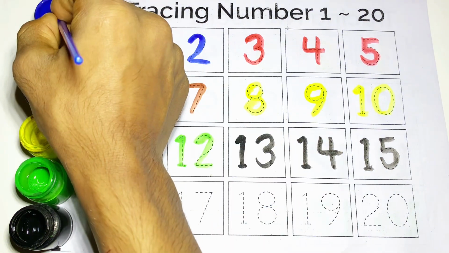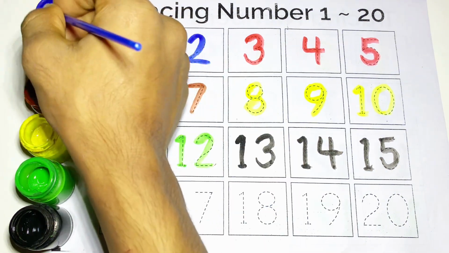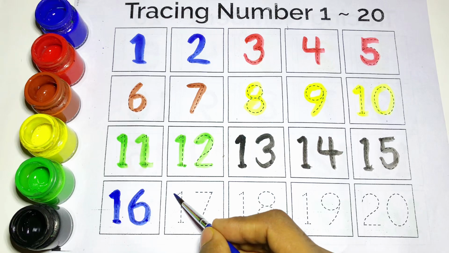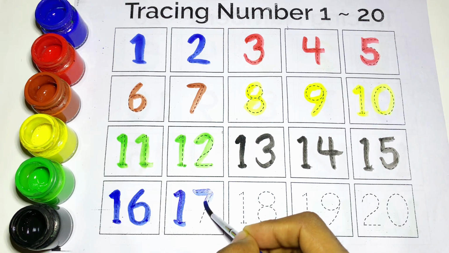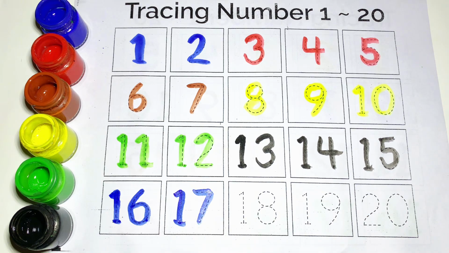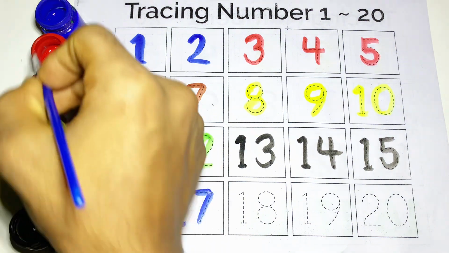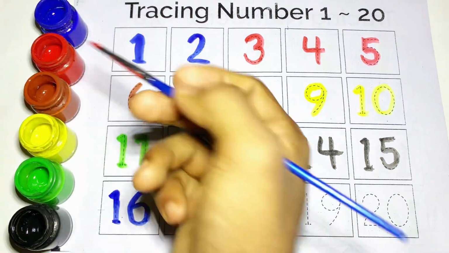Kids, again use blue color and draw 70. The number 70. Kids, now you draw 80. The number 80, and use red color.